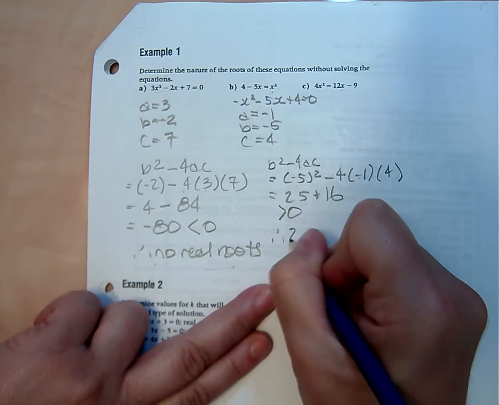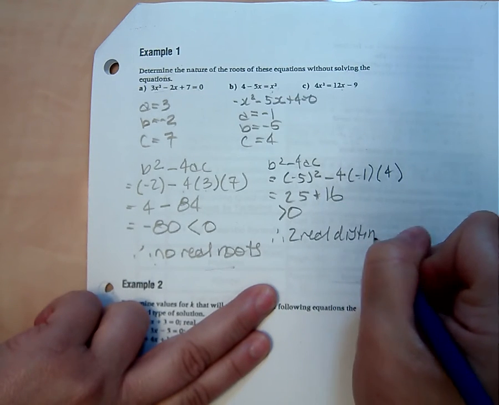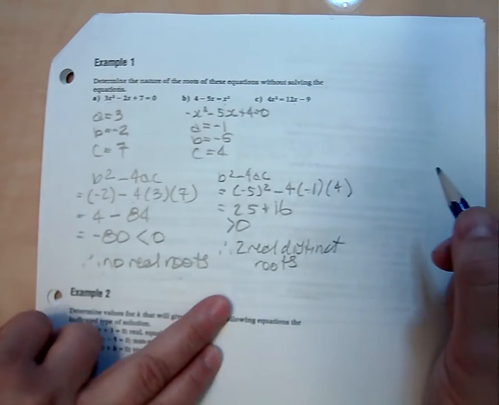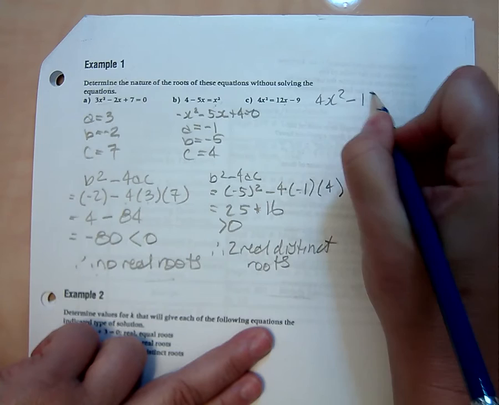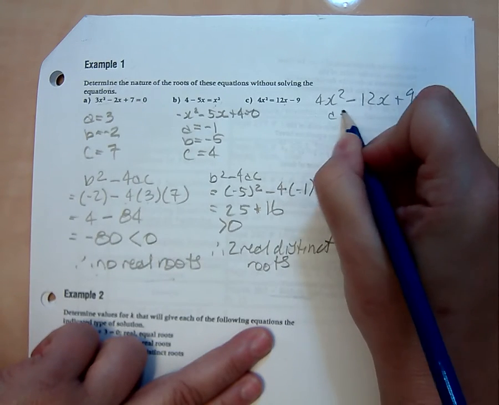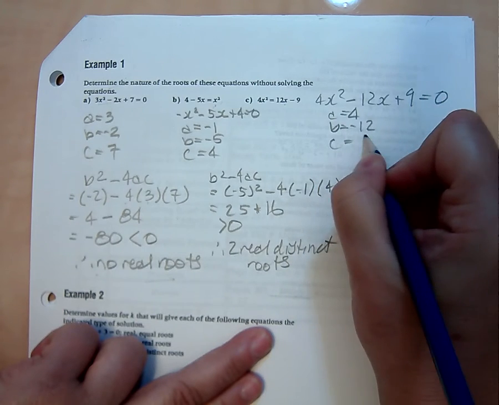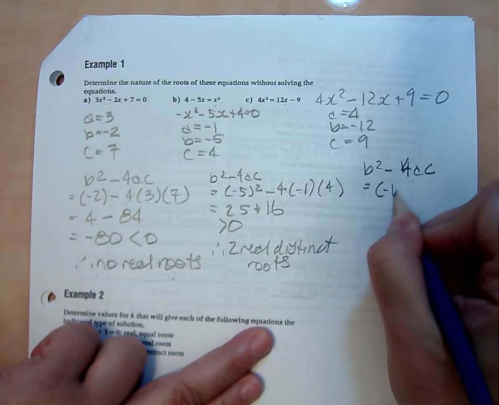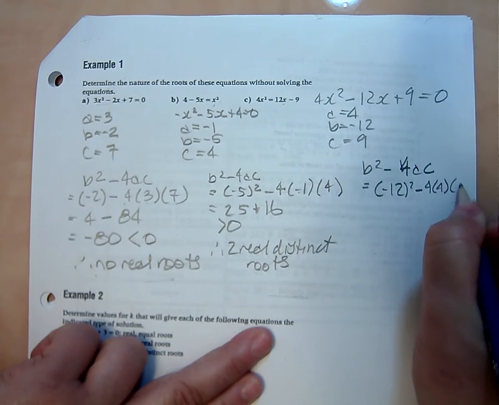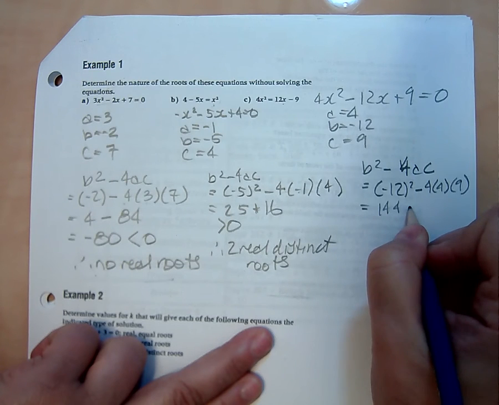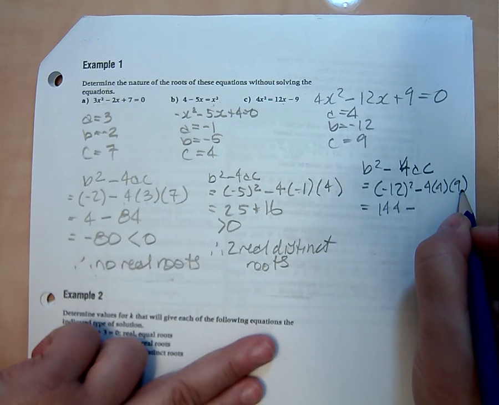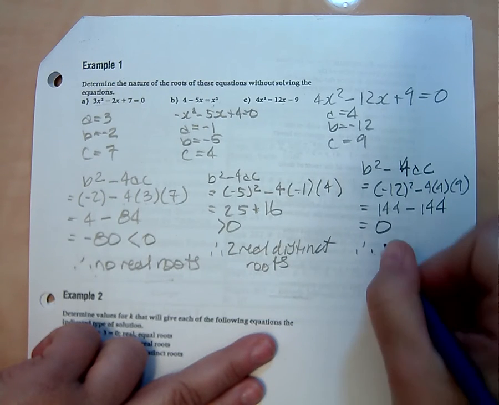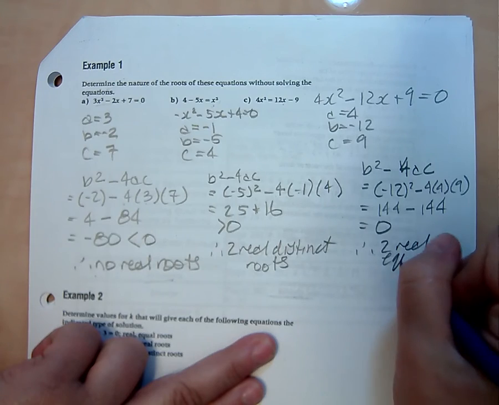So therefore, two real distinct roots. Something tells me here we're going to have two equal real roots because we're doing one of each example. So here we're going to rearrange. We've got 4x squared minus 12x plus 9 equals 0. a is 4, b is negative 12, c is 9. b squared minus 4ac. And we have 144 minus 144. And what do you know? We end up with 0, and therefore two real equal roots.